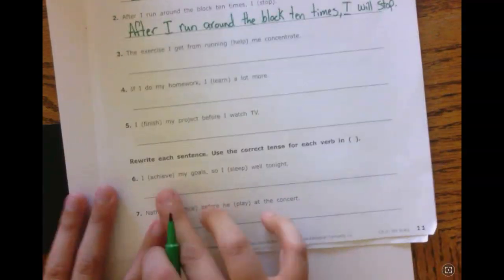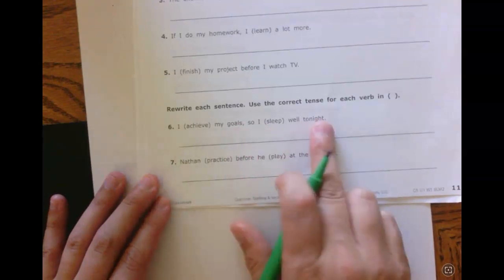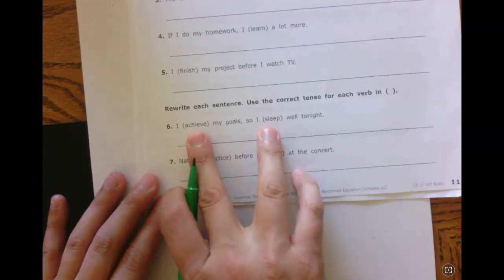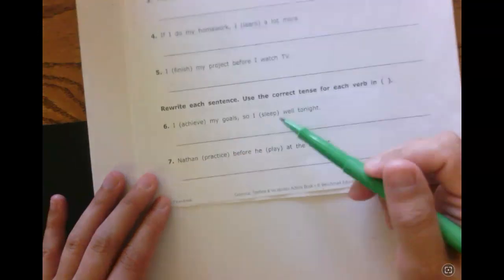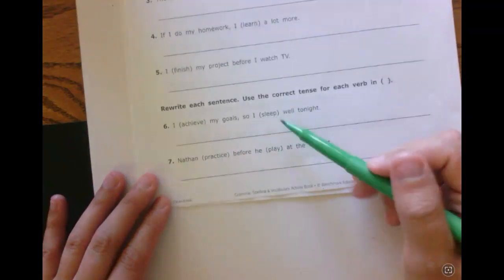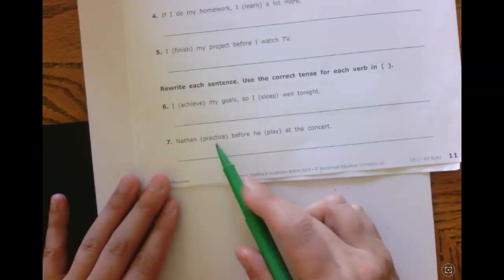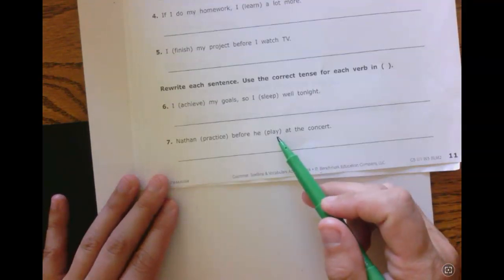Down here, you are using the correct tense. I achieve my goals, so I sleep well tonight. We're not using the word achieve. You need to change the words achieve and sleep to either I achieved or I will achieve. And sleep is either so I slept or I will sleep well tonight. Nathan practiced or will practice, played or will play.